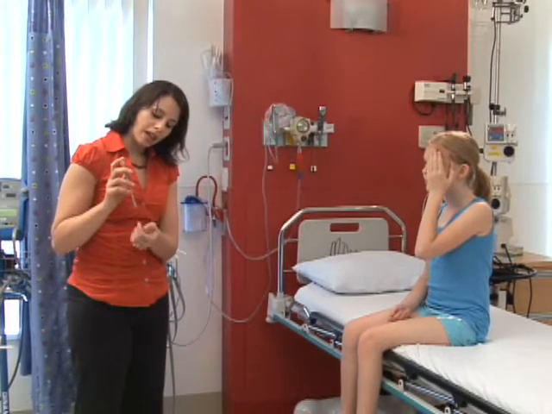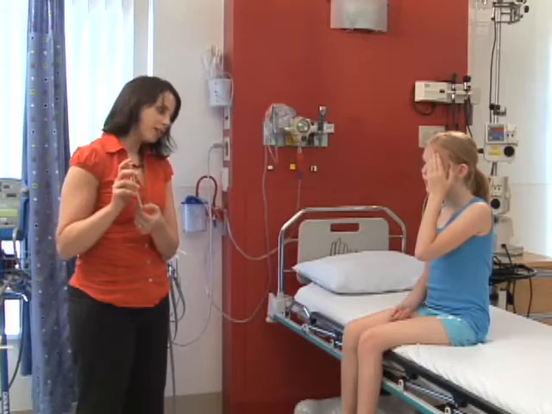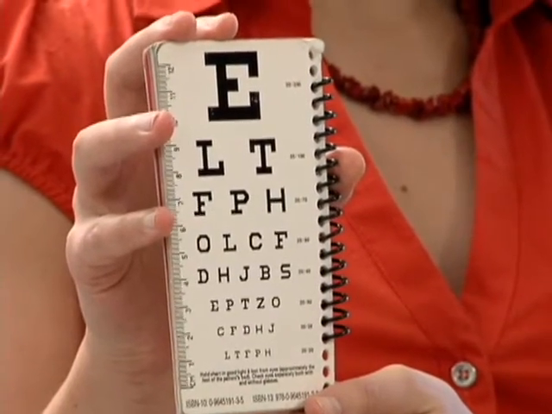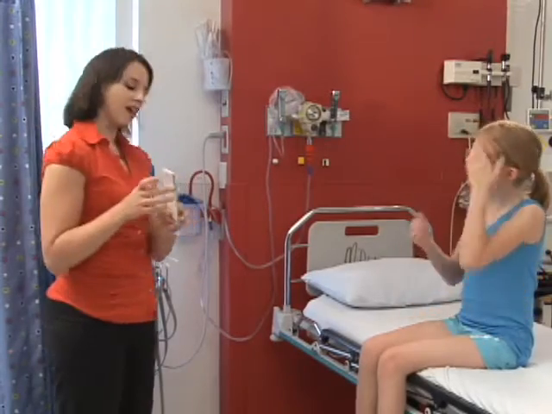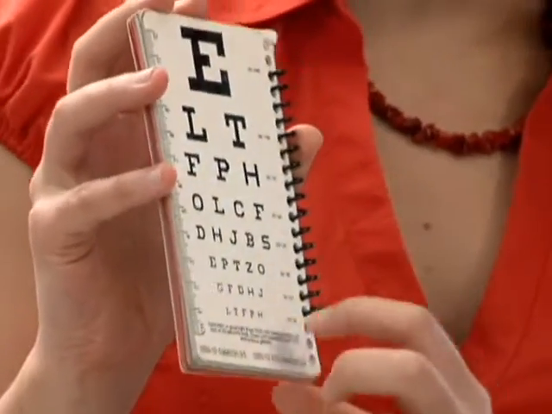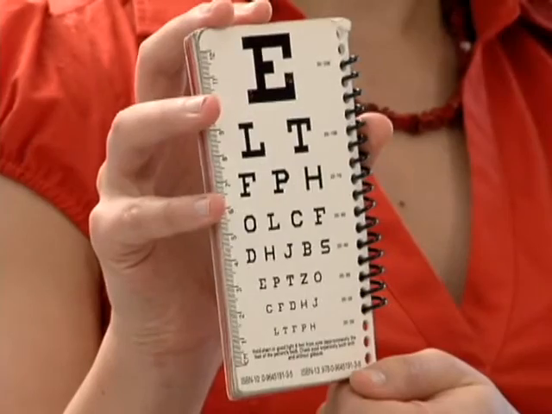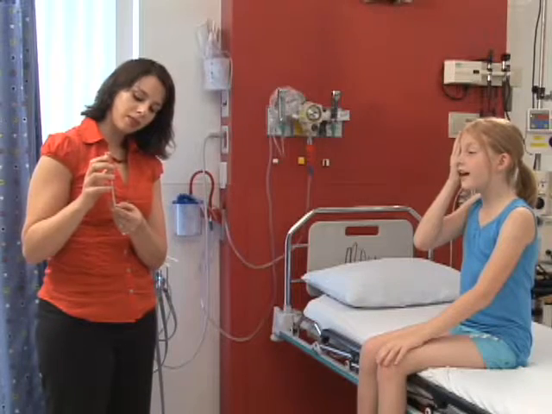Okay. Now, can you read the bottom letters? There are also age-appropriate charts with pictures for younger children. Excellent. If the child wears corrective lenses, they should wear them during the visual acuity testing. Once the acuity is determined, color vision is tested.